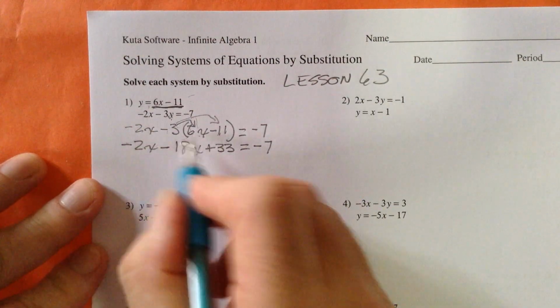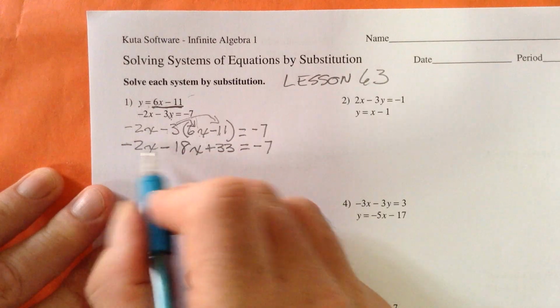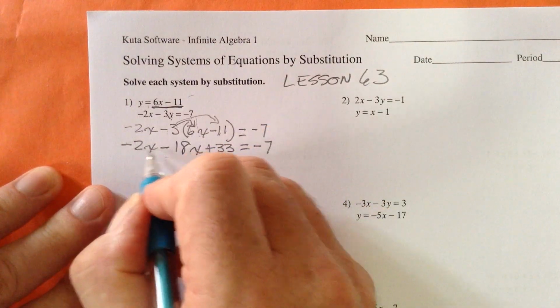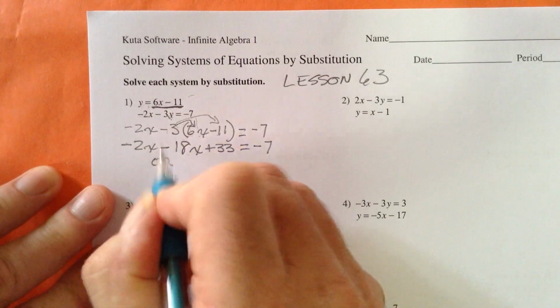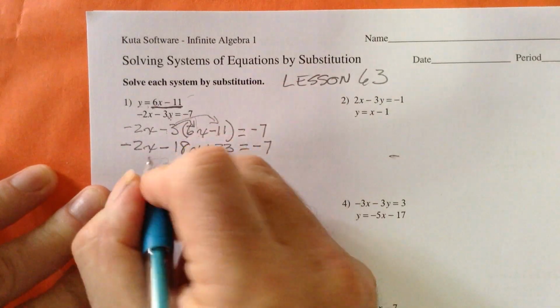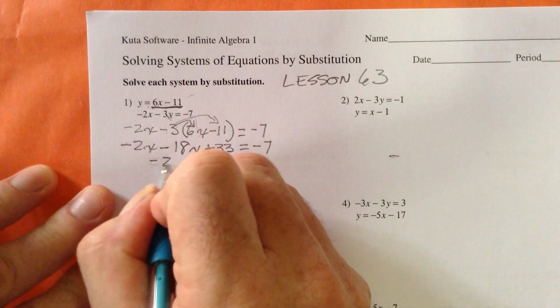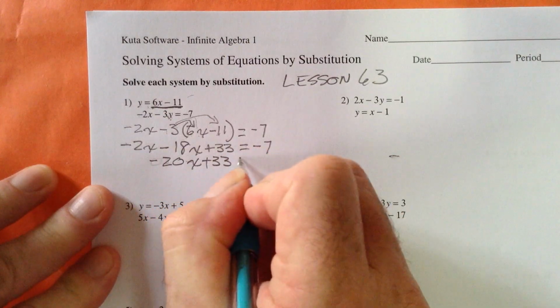Okay, then the next step, like those multi-step problems again, is to combine your like terms. So negative 2x and negative 18x is negative 20x. Whoops. I'm using a pencil this time because sometimes I make mistakes. I've got to go back and erase it.